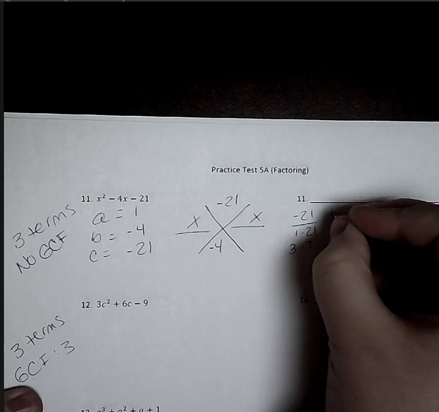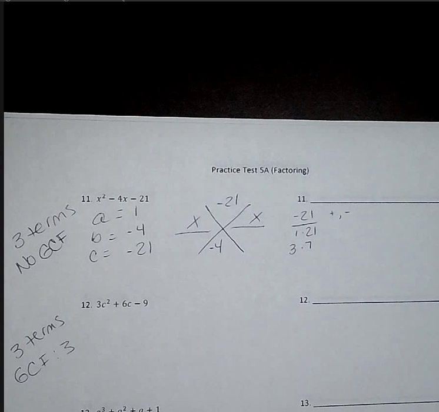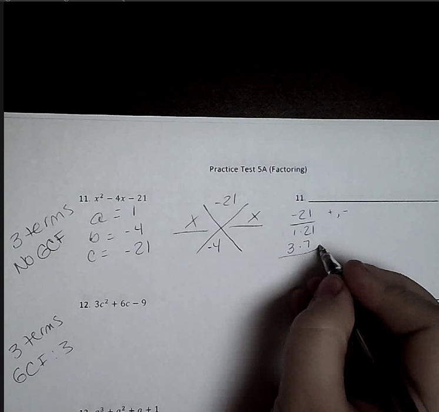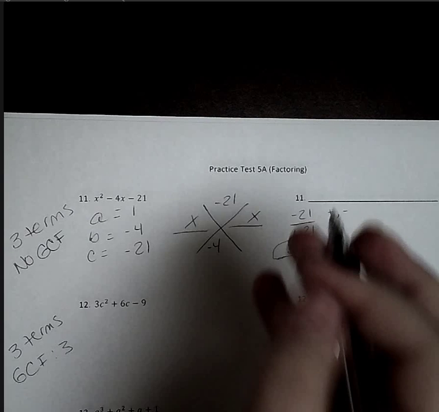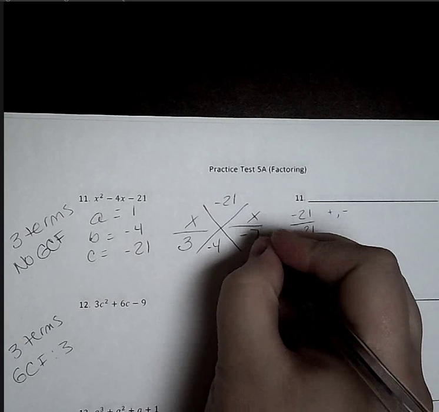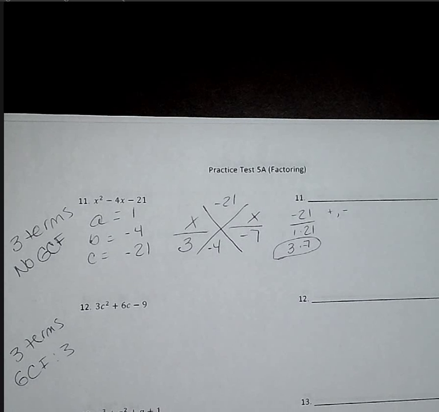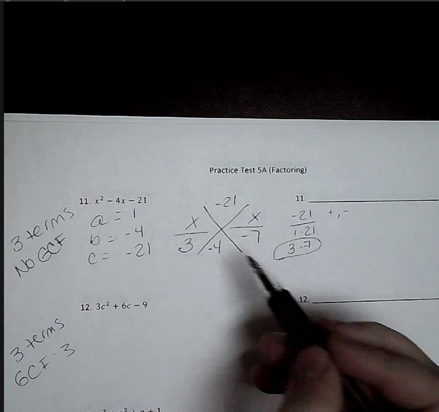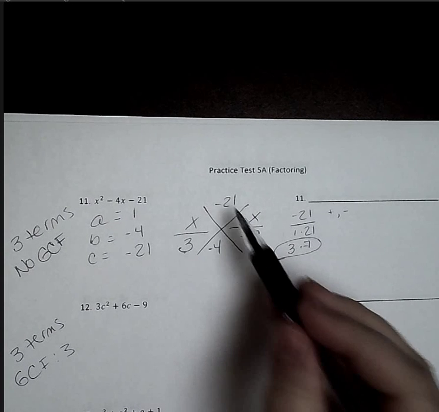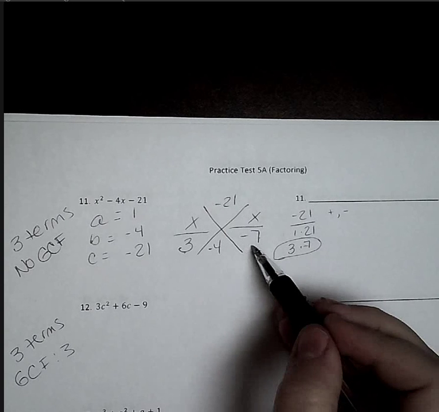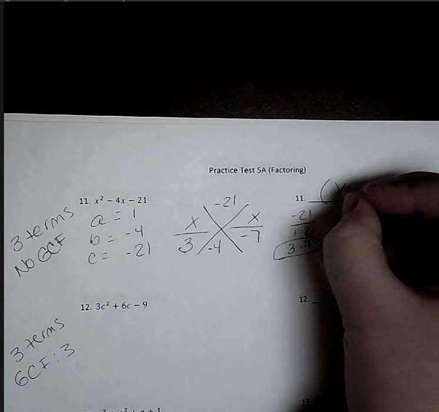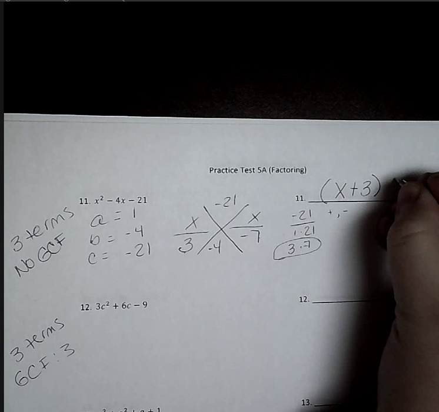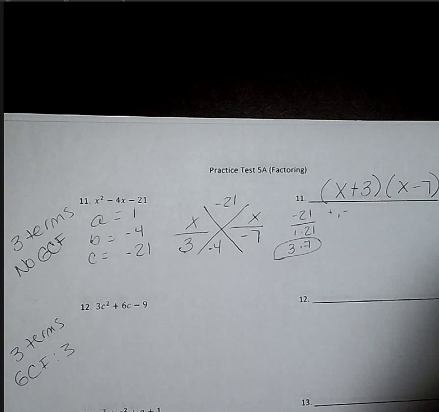So we know one has to be a positive and one of our numbers has to be a negative. 3 and 7 are our numbers, and the 7 is negative. So we have 3 and -7. So let's check and make sure. 3 times -7 is -21. 3 plus -7 is -4. So we did it right. So now we write our answer, x plus 3 and x minus 7. Now we're finished with that one.